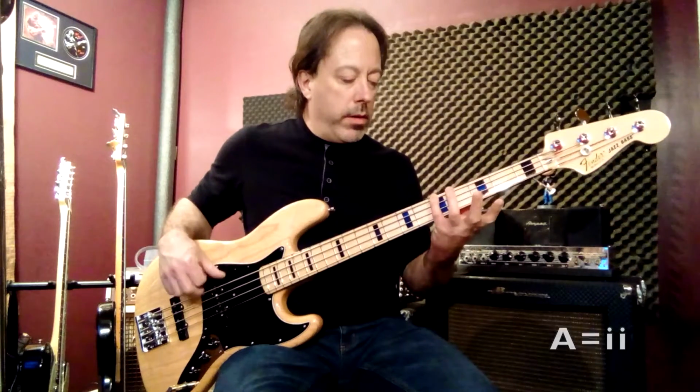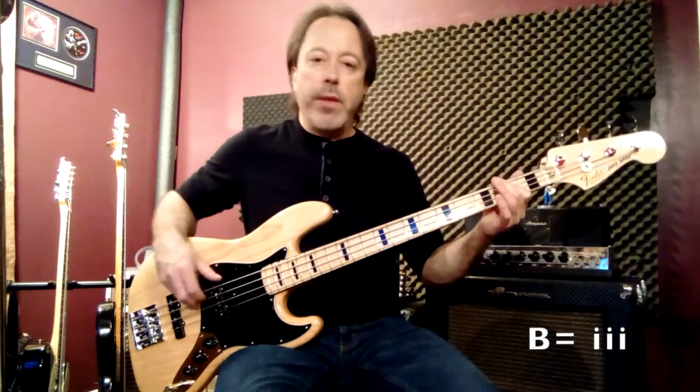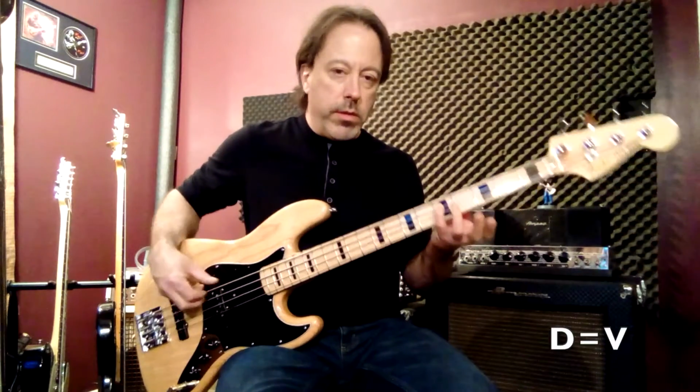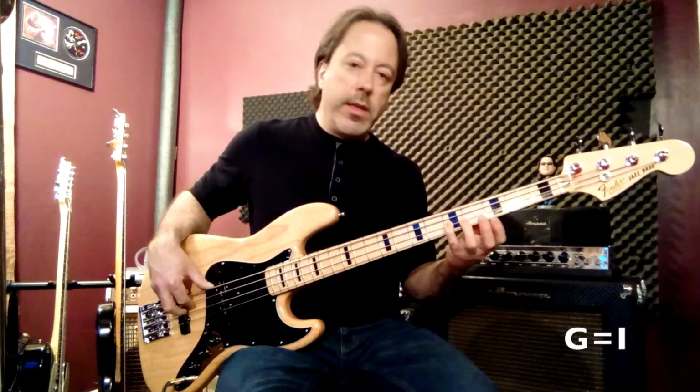In the key of G, our G would be 1, A would be 2, B would be the 3, C the 4, D the 5, E the 6, F sharp the 7th, and then G is our octave.